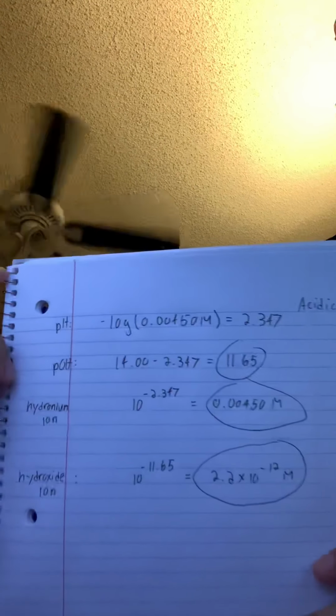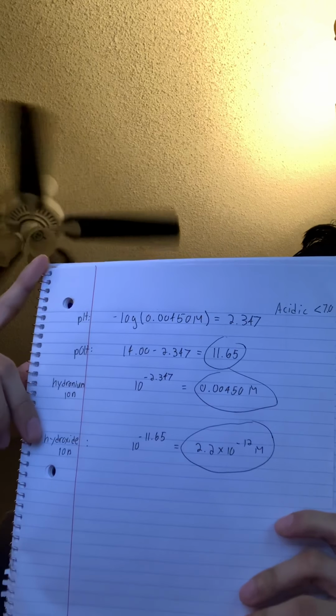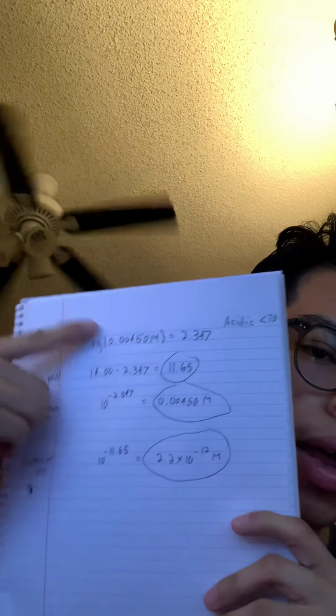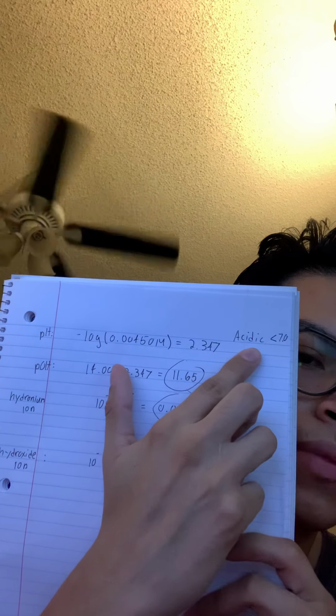So there we have it. Our pH, our pOH, hydronium, and hydroxide ion concentrations. And given our pH, we could determine that this is an acidic solution because it is less than 7.